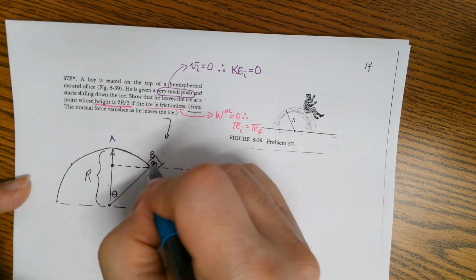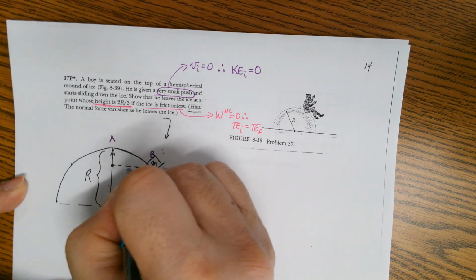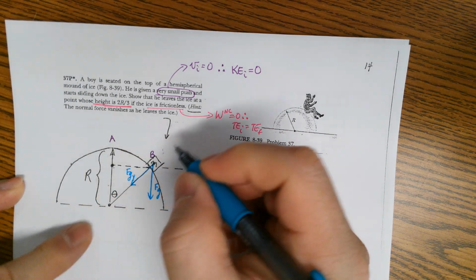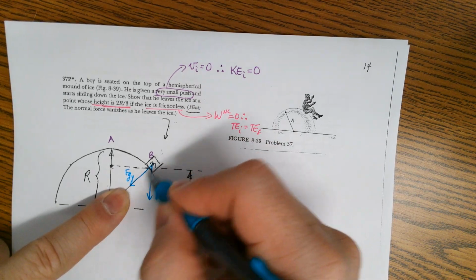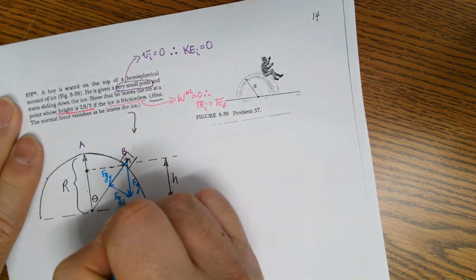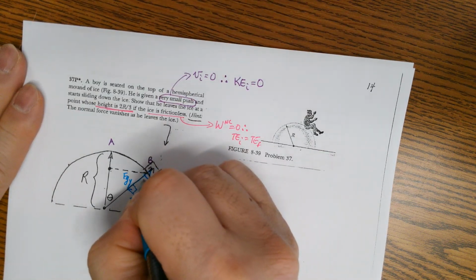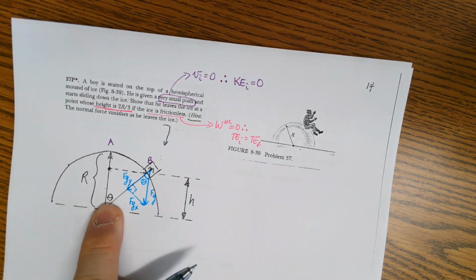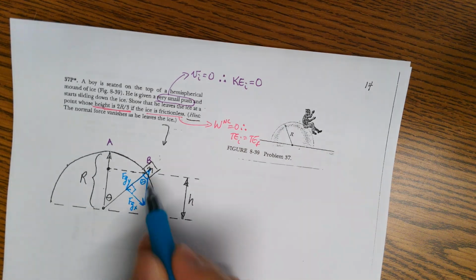This FG can be broken up into its FGY, which is actually FG radial, because it's along the radial direction, and this is your FGX. This is just like an inclined plane, and this is the right angle. This angle here is theta, just like this angle theta right here, because a transversal cutting through two parallel lines makes alternate interior angles congruent.